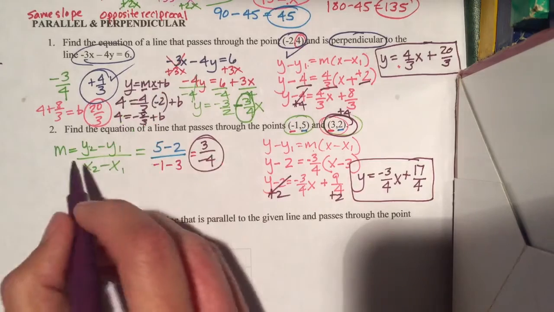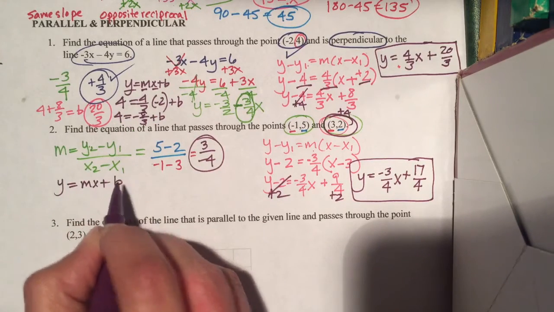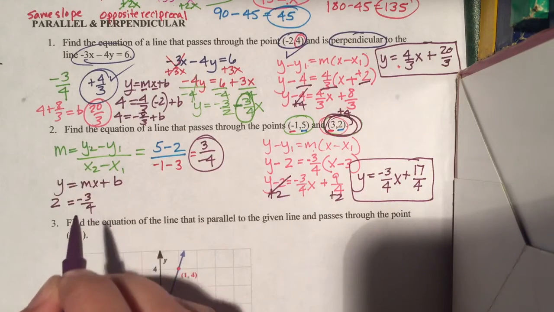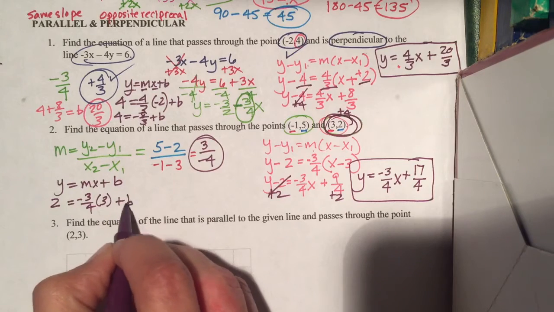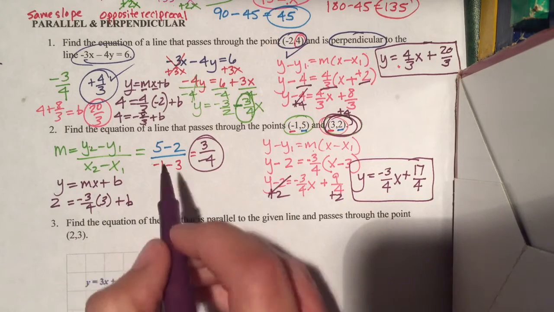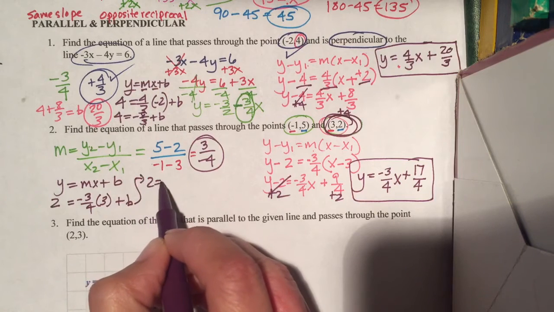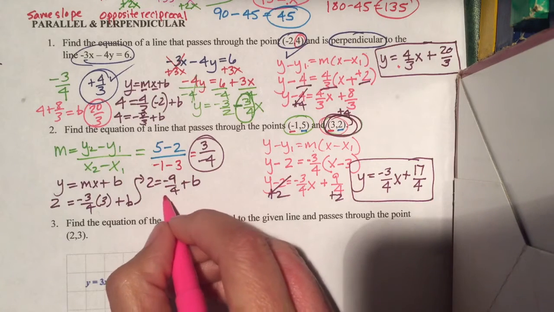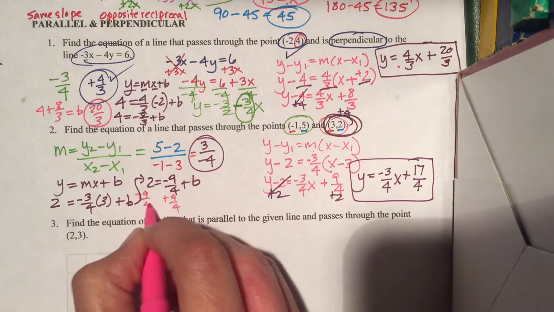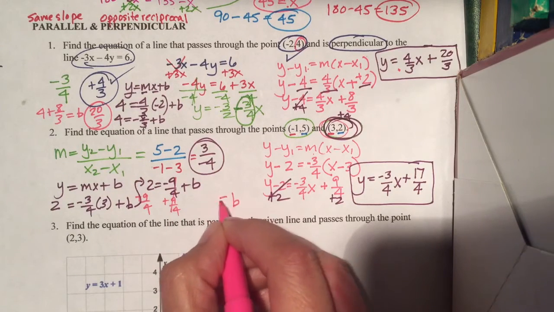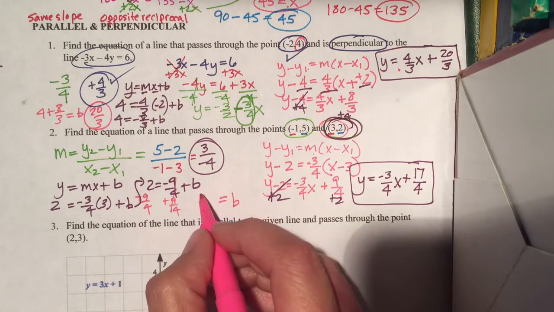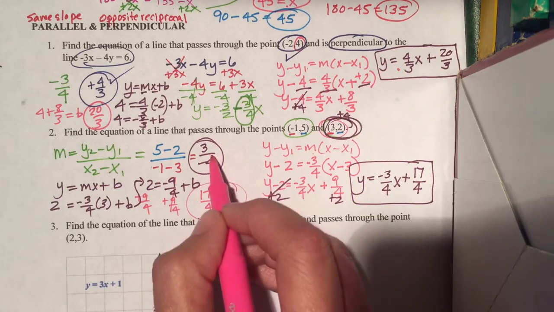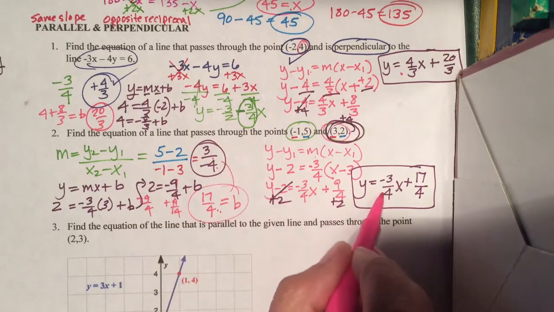Or you can use slope-intercept. We can use y equals mx plus b. Using that point again, y is 2. The slope is negative 3/4. X is 3 plus b. So if I come up here, 2 equals negative 9/4 plus b. And then I add the 9/4 to both sides. And so I've got 4/4 and 9/4, which is 17/4 again, which is about 4.25. You would take that together with the slope and then write your equation.